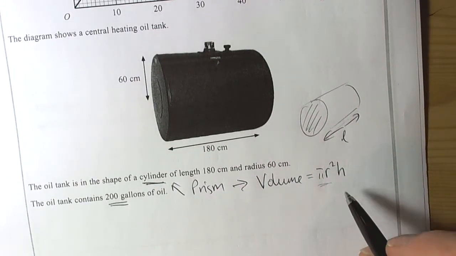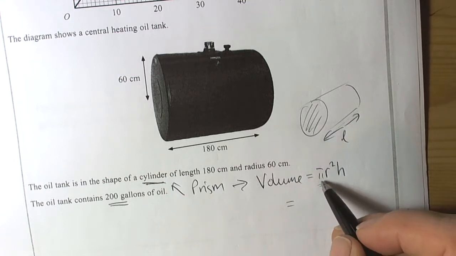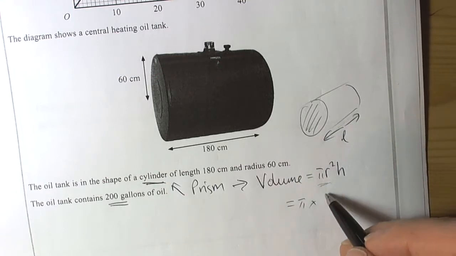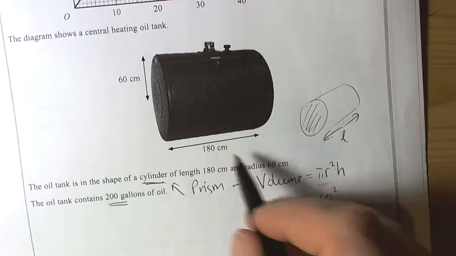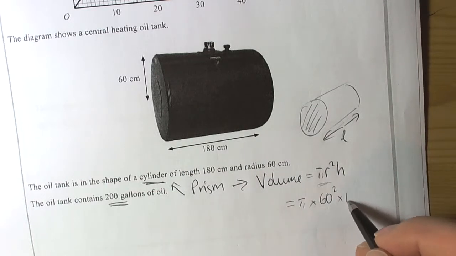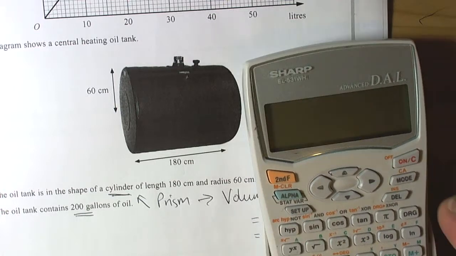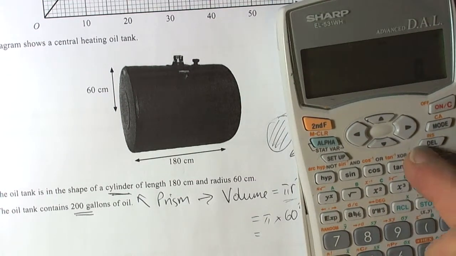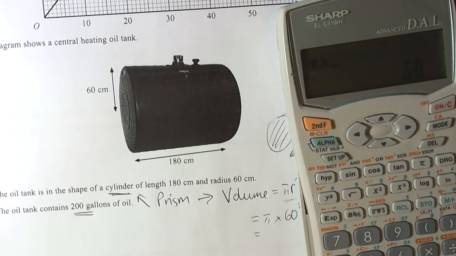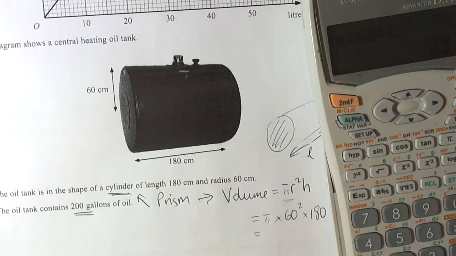So in this particular example then we've got pi times the radius of 60 times the length of the cylinder of 180. So we've got pi times 60 squared times 180.